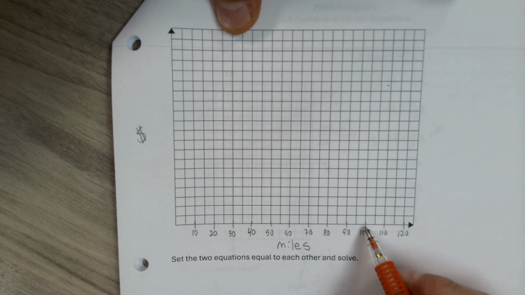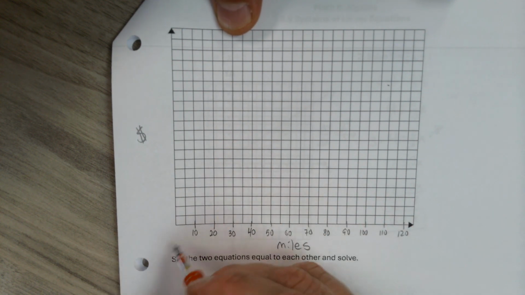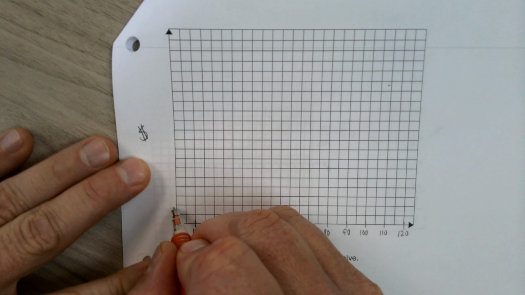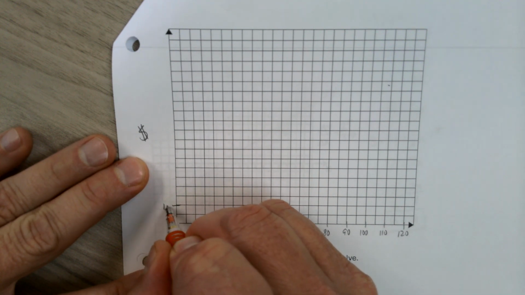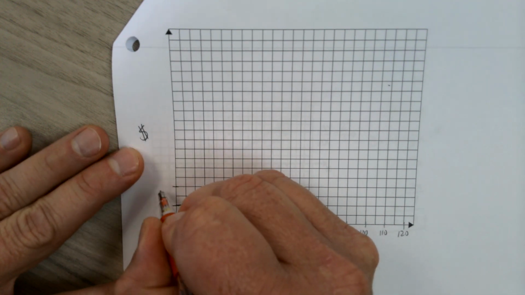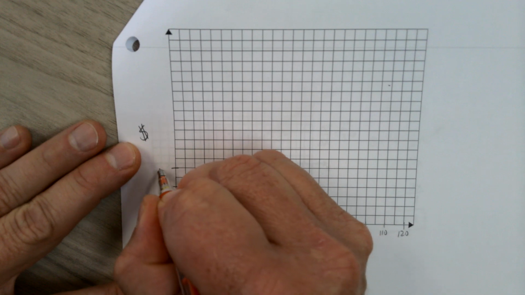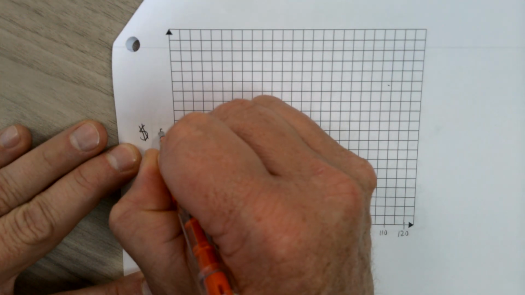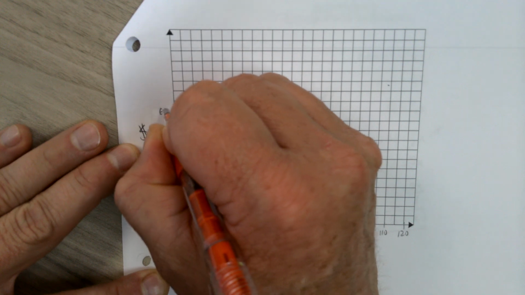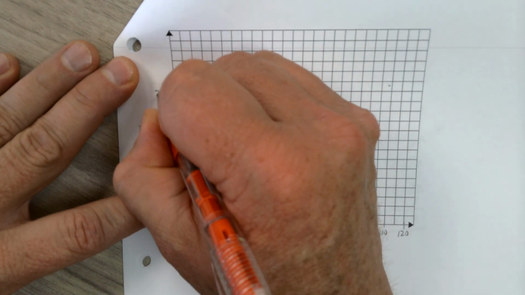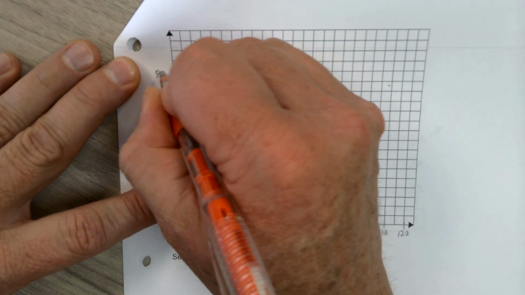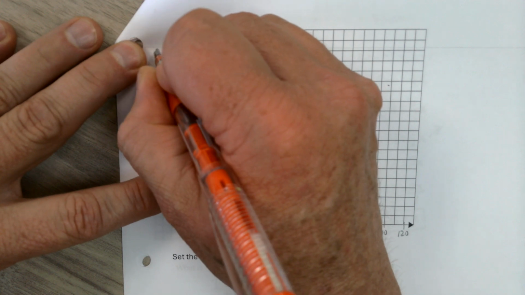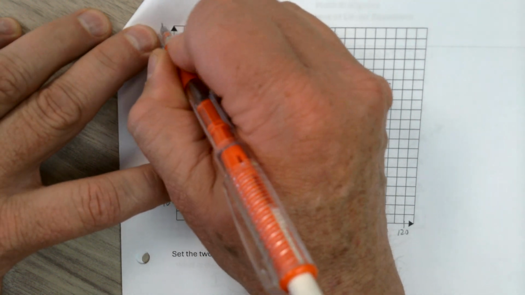Remember, it's at 100 miles that the intersection occurs. Then for the vertical, I'm going to go by 5s as well. So 5, 10, but I'm only going to mark every other one. 20, 30, 40, 50, 60, 70, 80, 90, and 100.